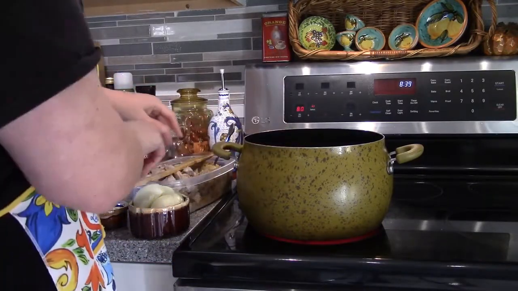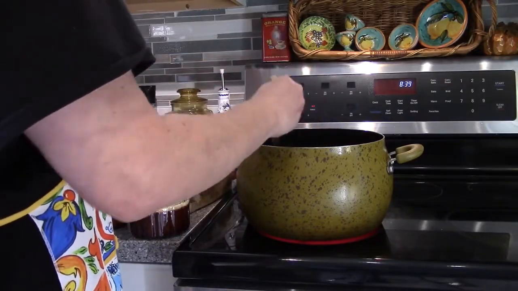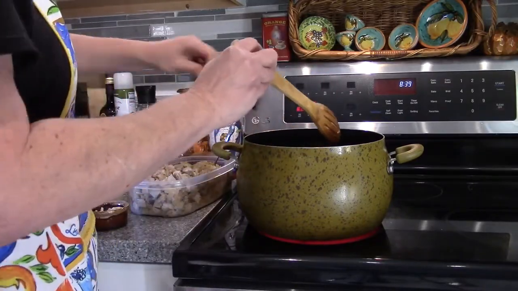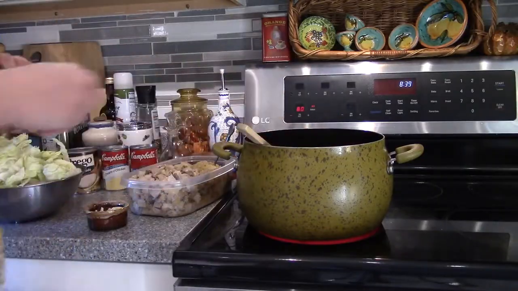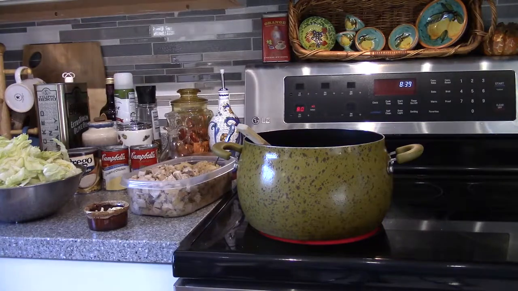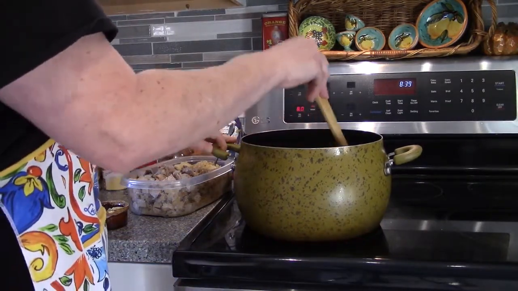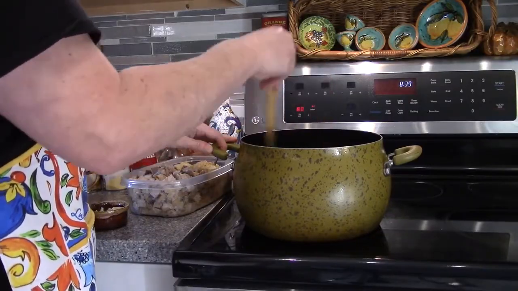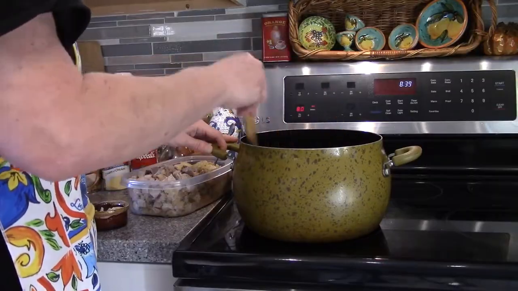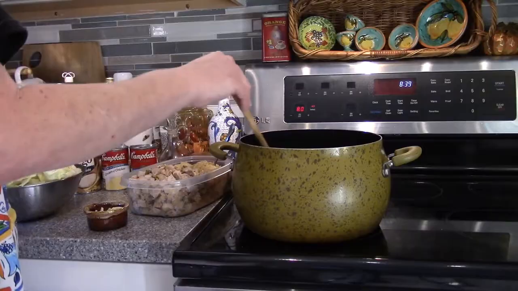Alright, so now I changed the pot because the other one looked a little too small considering all the ingredients I have. So now my oil is hot, so I'm adding in my onion. And we just want to break that apart. I just cut the onion in half and made slices. It'll blend in with the cabbage.